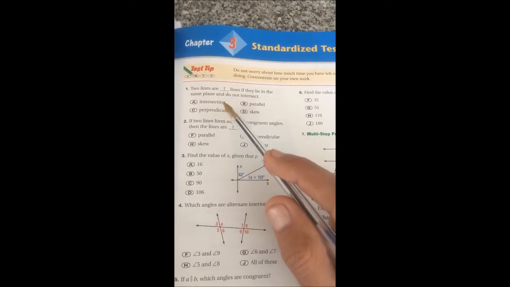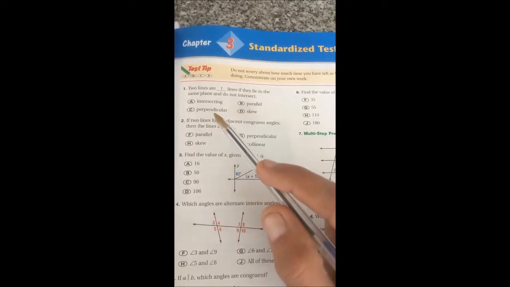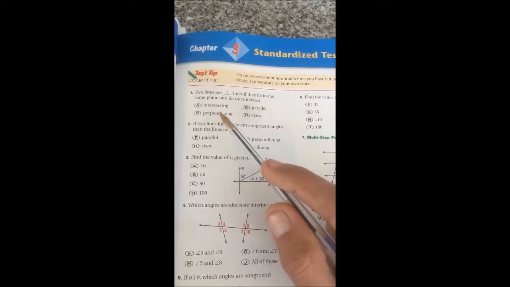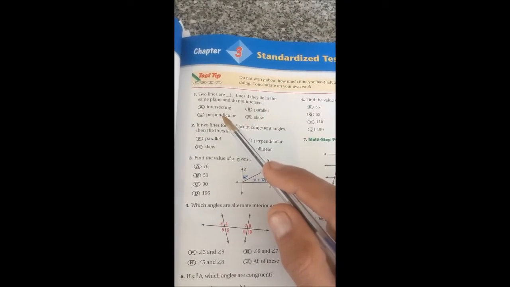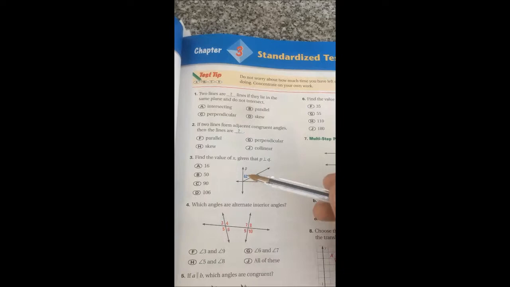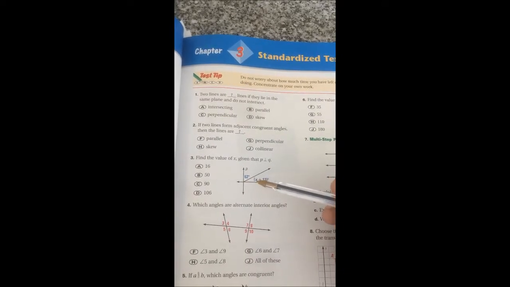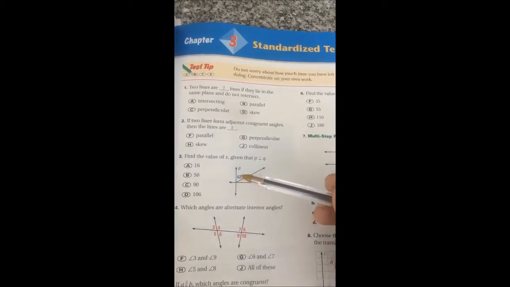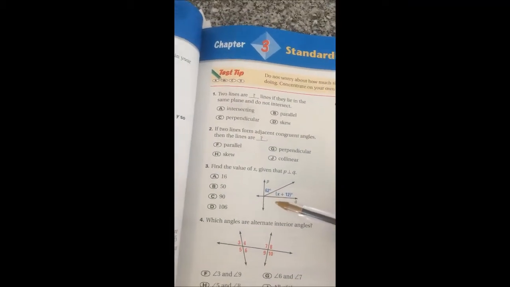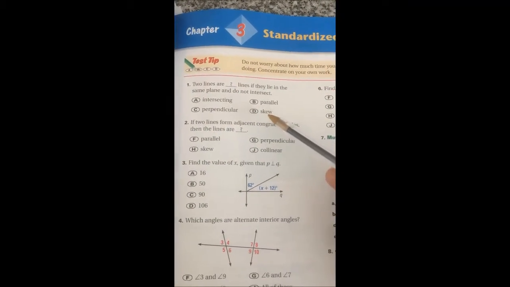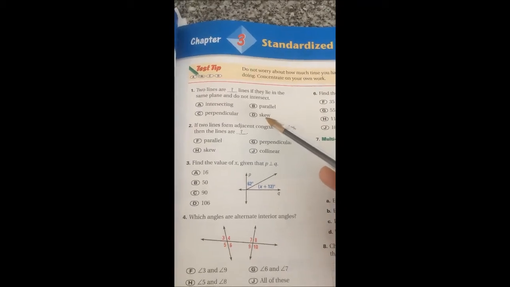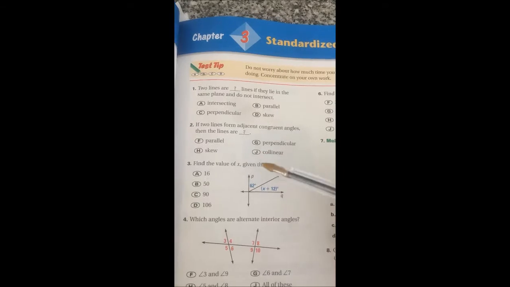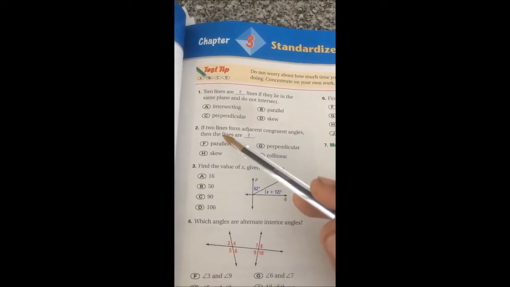Intersects, and perpendicular. Perpendicular is also intersecting lines, but perpendicular means it makes a 90 degree angle, like this way, making a capital letter T, and this is called perpendicular. And if you don't know this word, this is called skew: neither parallel, nor intersecting, nor perpendicular. Done.